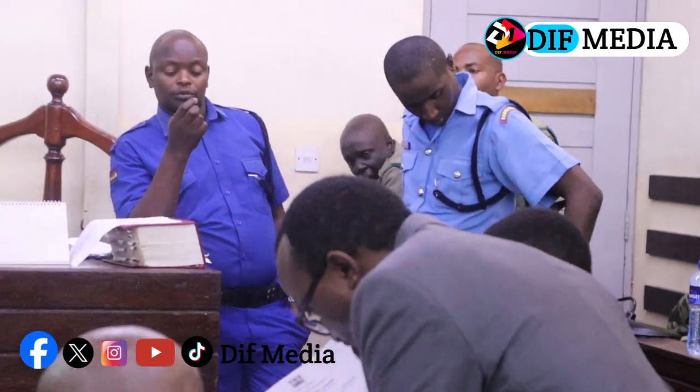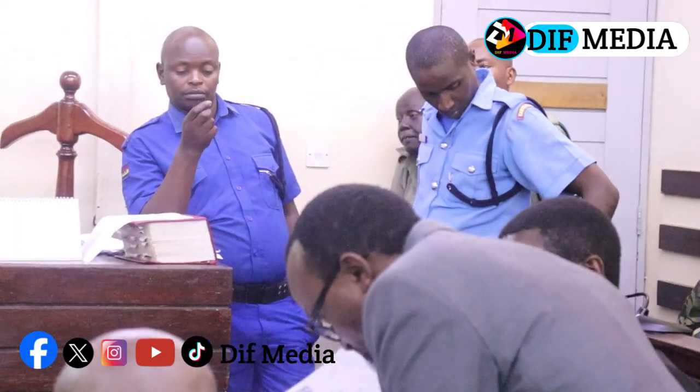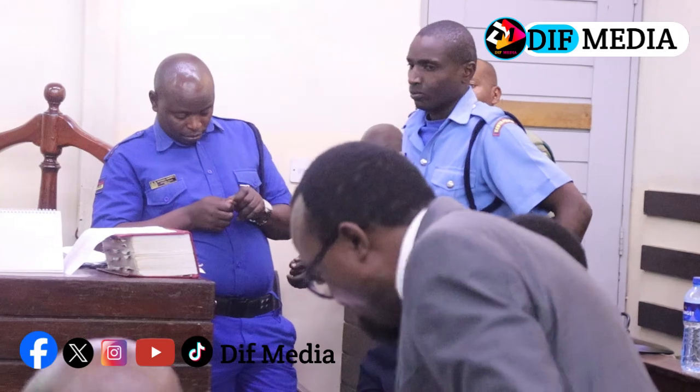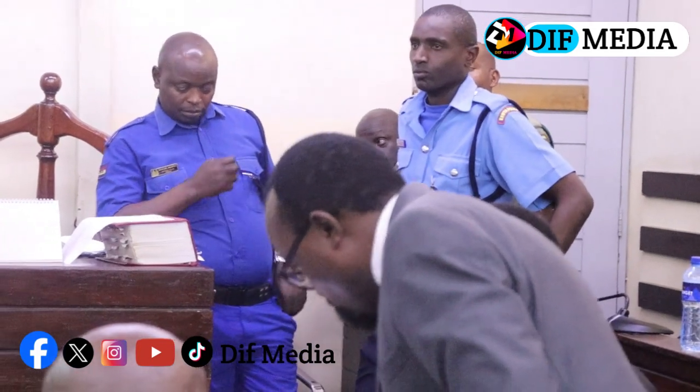Again, look at the charge sheet. Where we have the date report to court. Can you see that? The date the accused persons were arraigned in court.